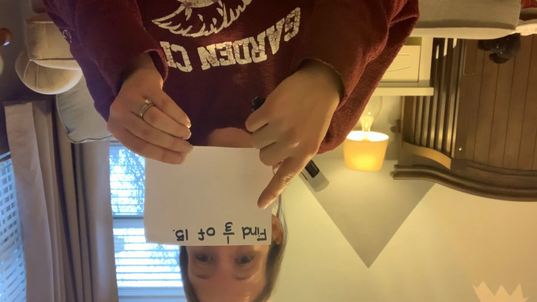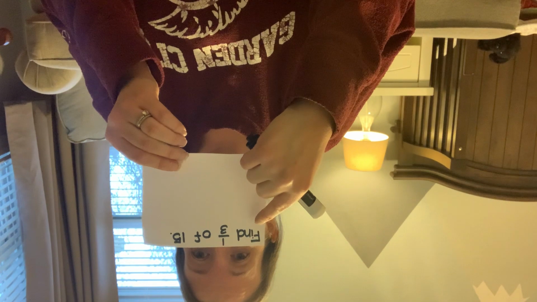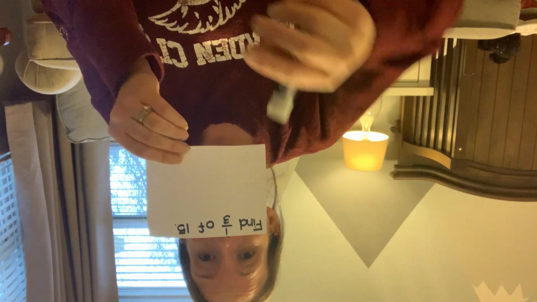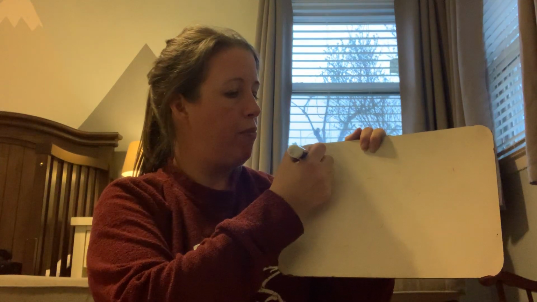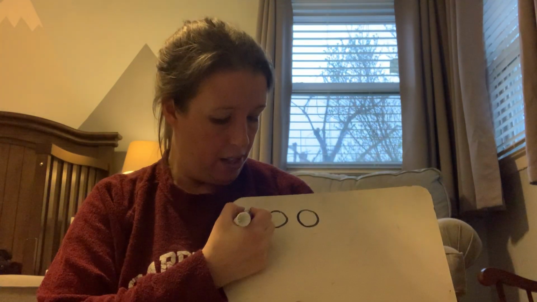Before I had red ones and I would flip it to yellow, or I had heads and I would flip it to tails. Now I'm going to do find 1/3, so I'll shade in 1 out of every group of 3. Sorry, that was upside down. Okay, so here I go. 1/3 of 15. 1, 2, 3. That's a group of 3. It wants me to count one of them.